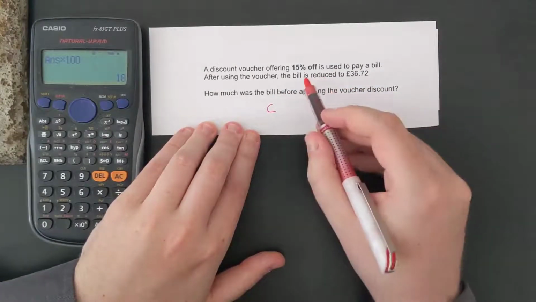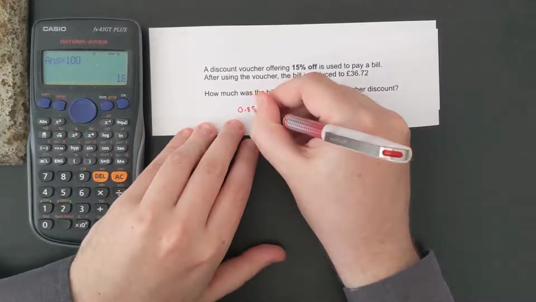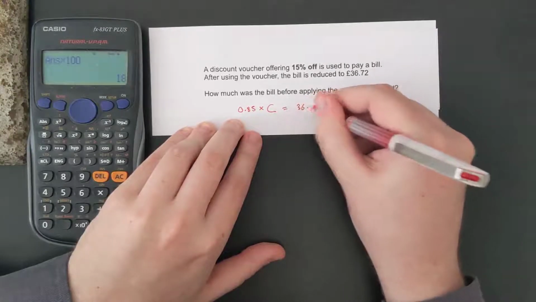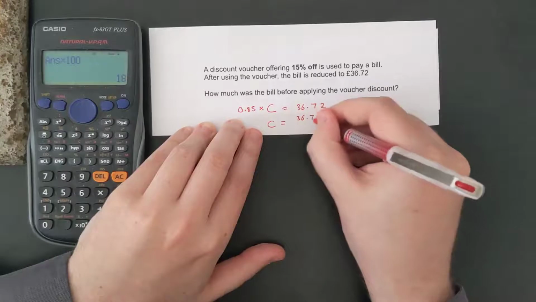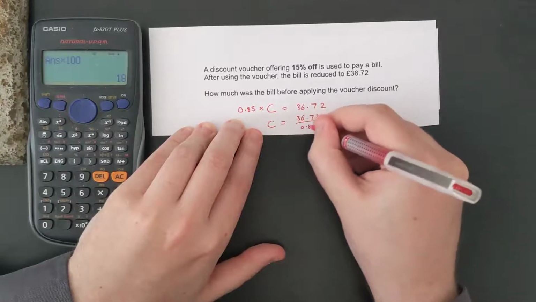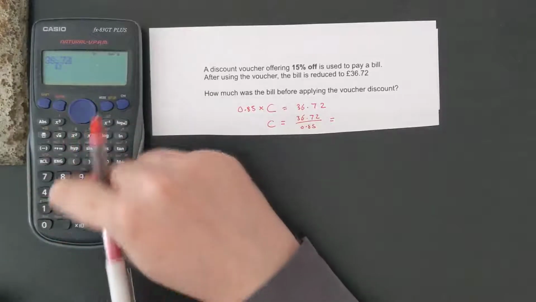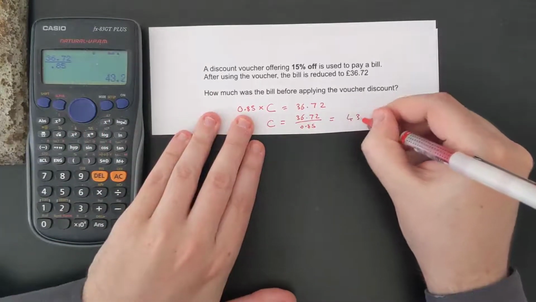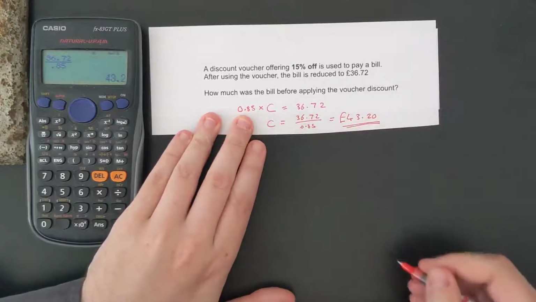And I know that when I take 15% off that, so in other words 85% of it, it's equal to £36.72. So therefore C is equal to 36.72 over 0.85, which is equal to £43.20. Remembering money, 2dp, always.